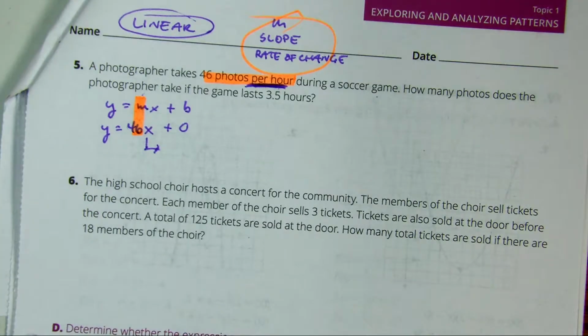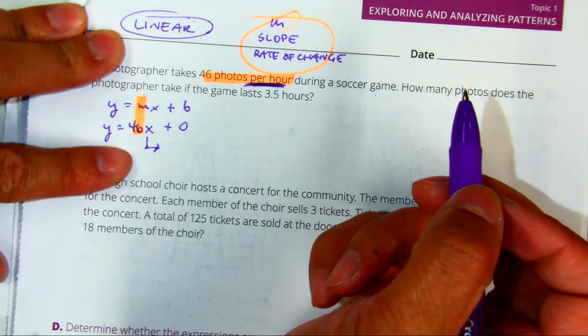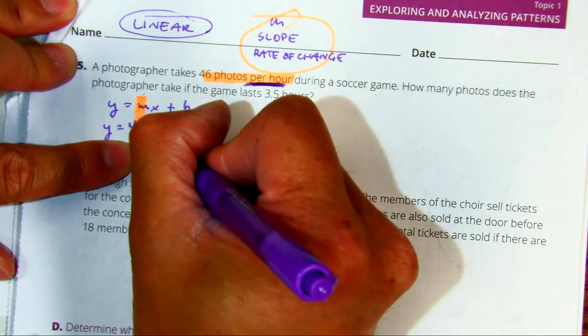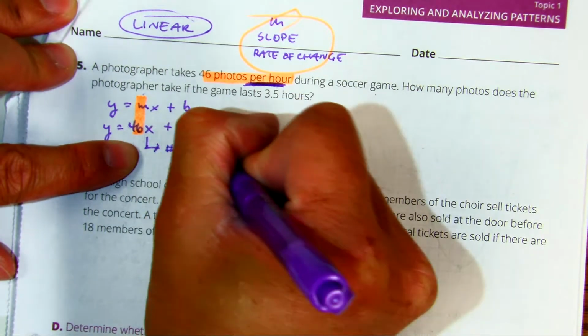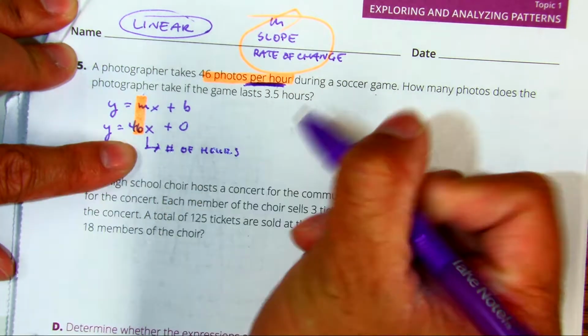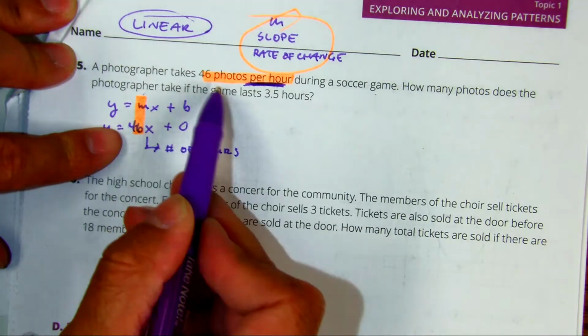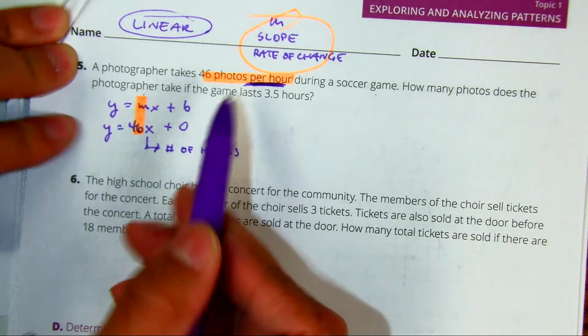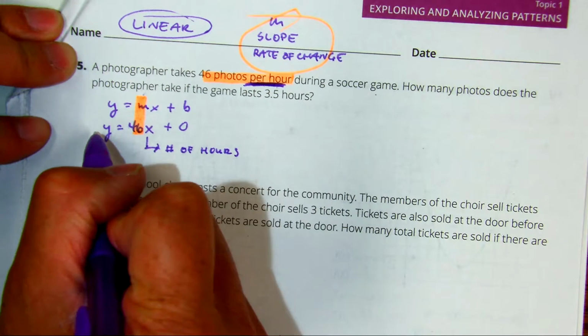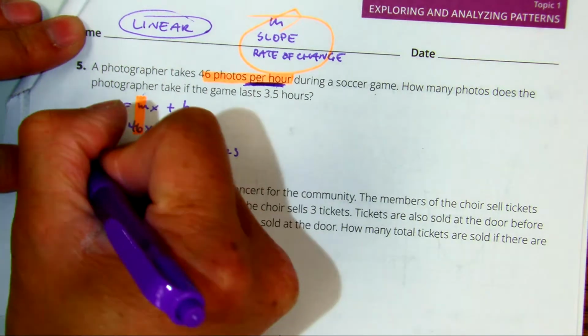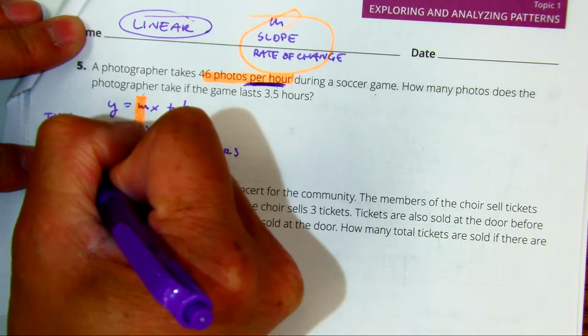X represents the number of hours. Write that. Right? Because if they do 1 hour, they've taken how many photos? 46. And the Y here represents the total number of photos. Total photos.